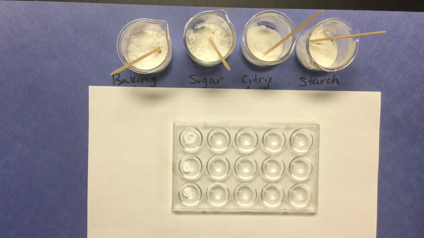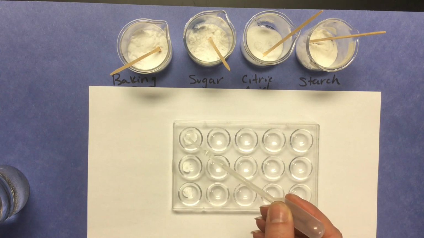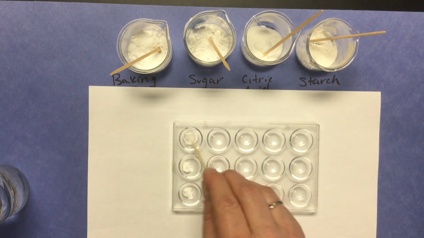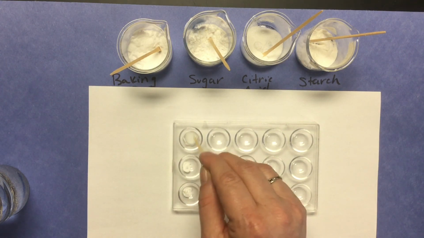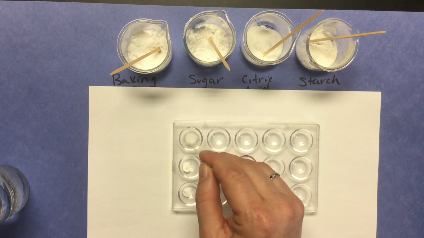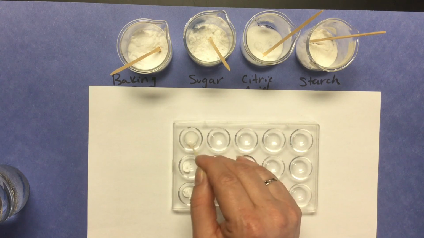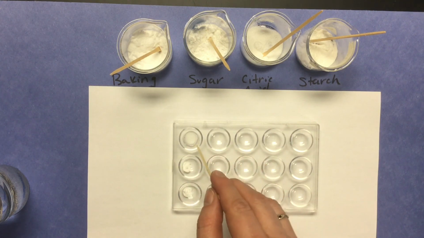Okay, so first we're going to test the reaction of baking soda to water. So I'm going to just put a couple of drops of water. 1, 2, 3 in there. It does not appear that much is happening. I don't really see any reaction there.